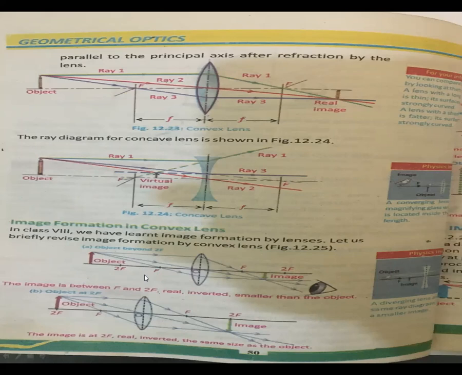Why am I saying inverted? Because the object arrow is up and the image arrow is down. That's why it is called inverted. And this image is smaller than the object. So whenever my object is beyond 2f, the image will be formed on the other side, between f and 2f, and it will be a real, inverted image, smaller than the object.